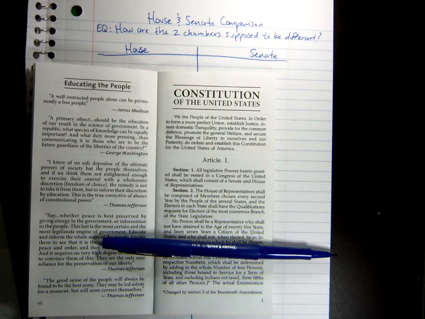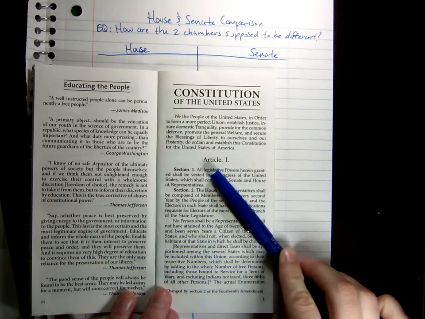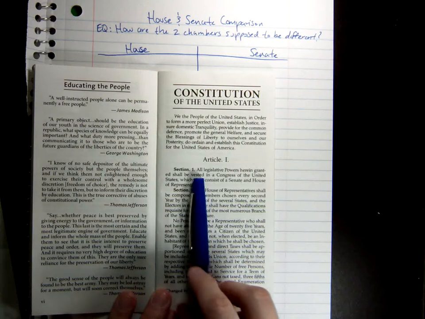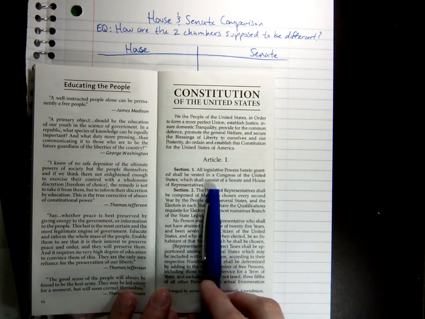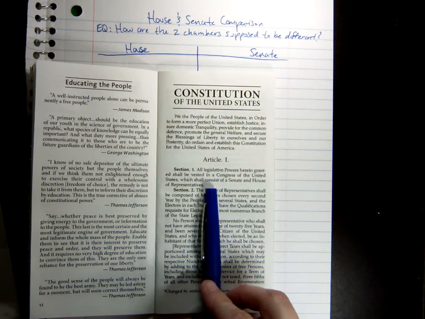So we have our Constitution, we're making a T-chart, and we're starting at Article 1. The very first article of the Constitution is all about the legislative branch. It starts off with "All legislative powers herein granted shall be vested in a Congress of the United States, which shall consist of a Senate and a House of Representatives." What is the vocabulary word to describe a legislature that is split into two parts? That would be a bicameral legislature.